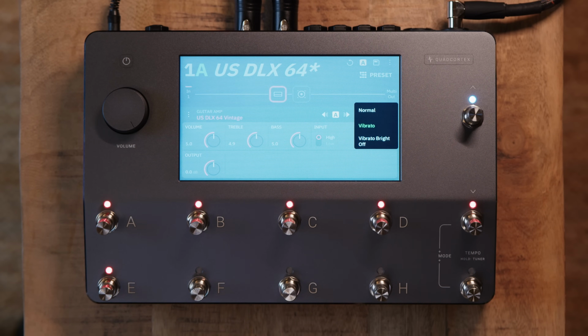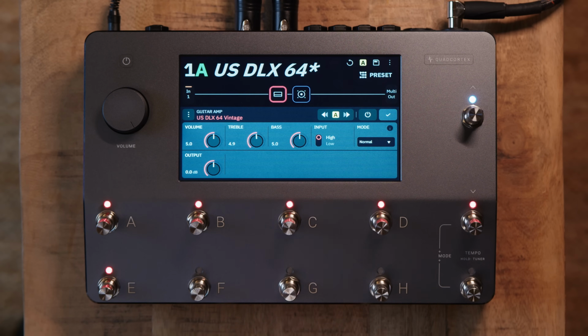Next, we have a mode drop-down menu. This is going to refer to various different models of this amplifier. You'll see that we have options of normal, vibrato, and vibrato bright off. First, let's hear how the normal model sounds.